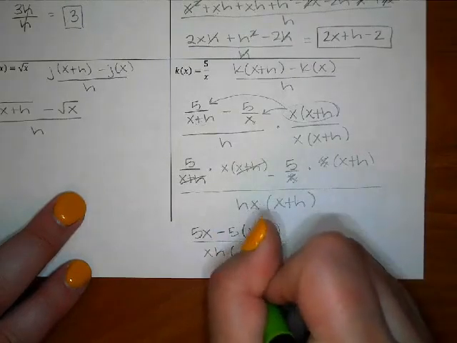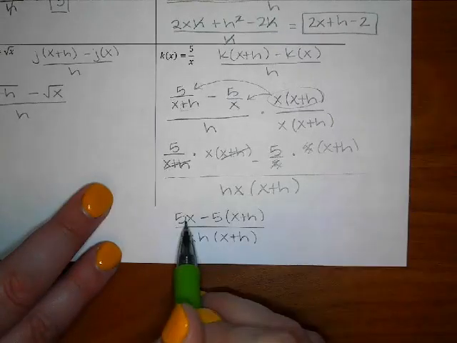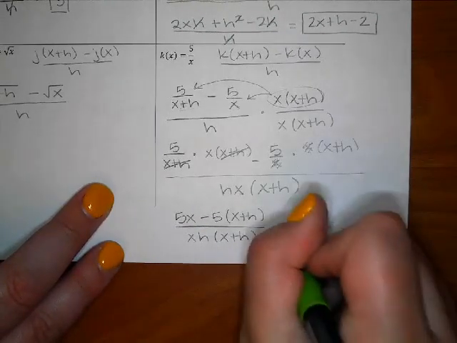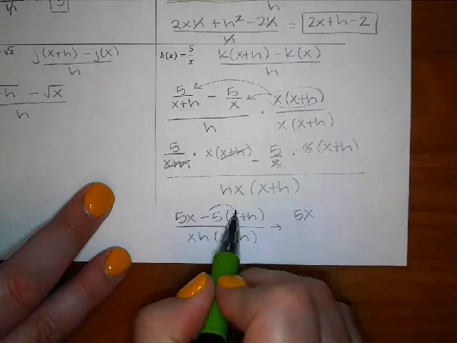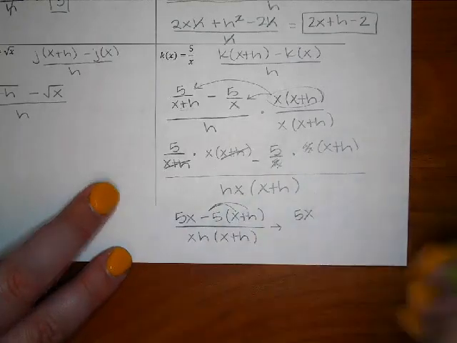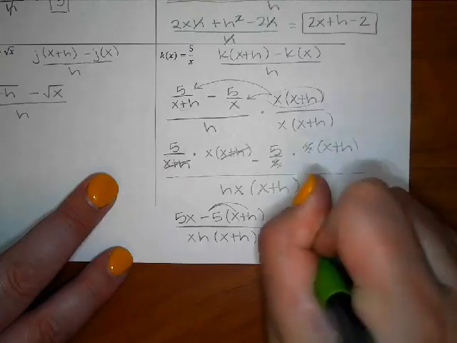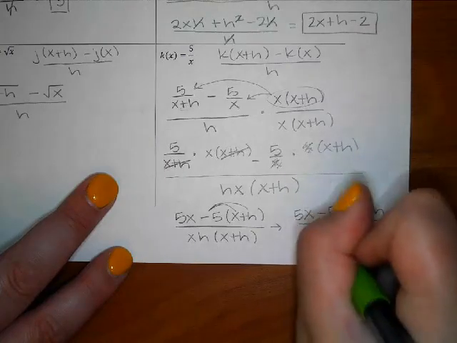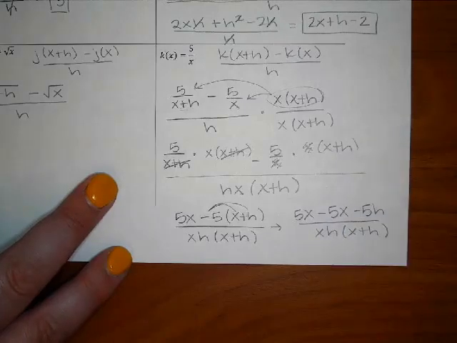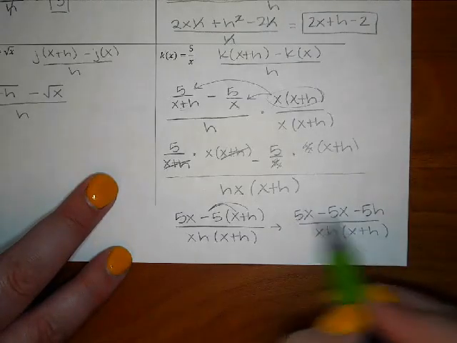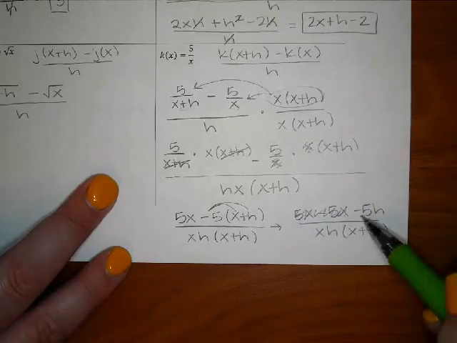Okay, so what I have now is 5x minus 5x minus 5h, divided by xh, x plus h. These two cancel, 5x minus 5x, they cancel. And so I have negative 5h over this denominator.